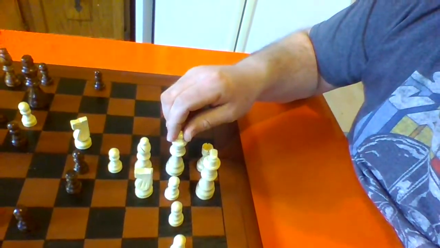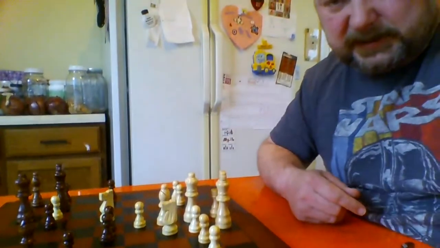Sometimes you can get these checkmates earlier than the end game when there's still a lot of pieces left on the board, if you're keeping an eye out for openings and little opportunities.